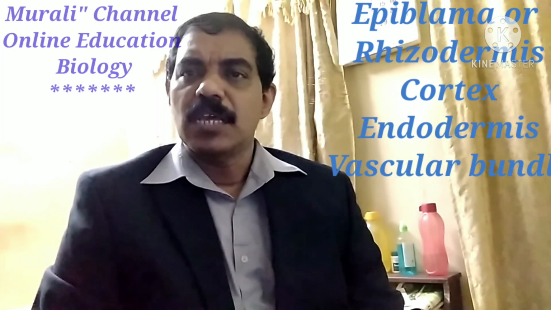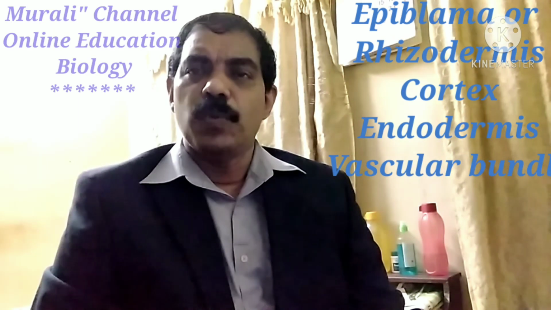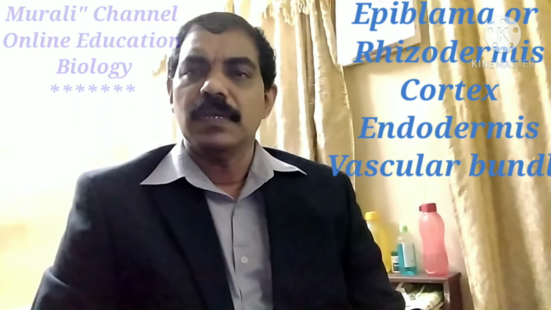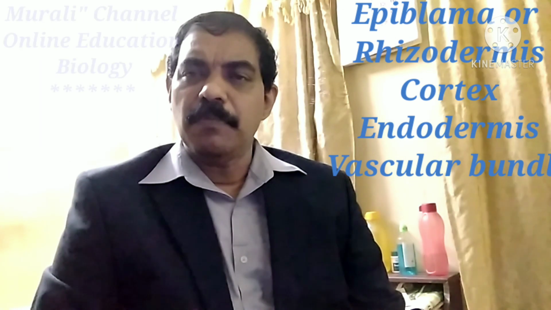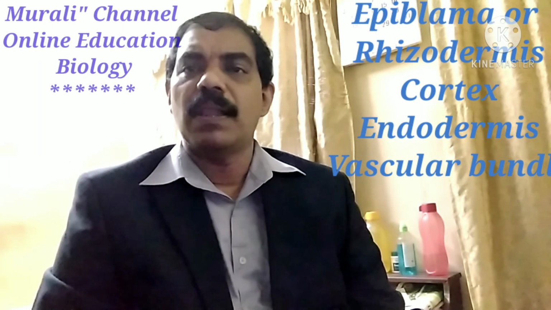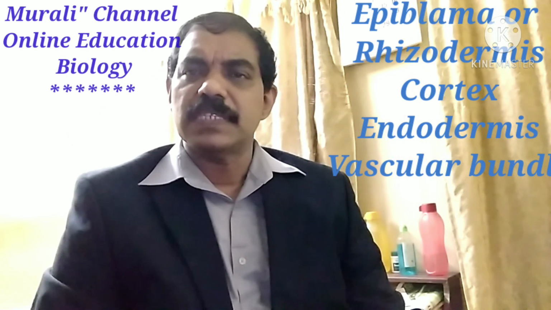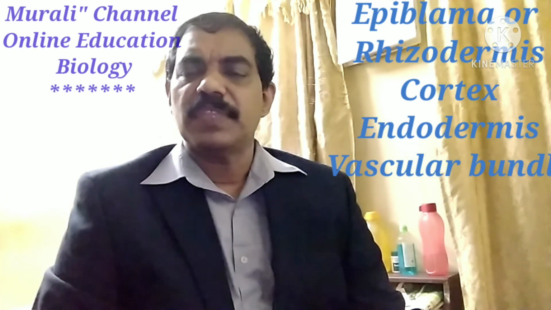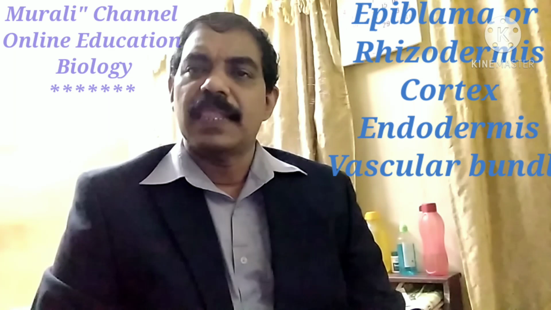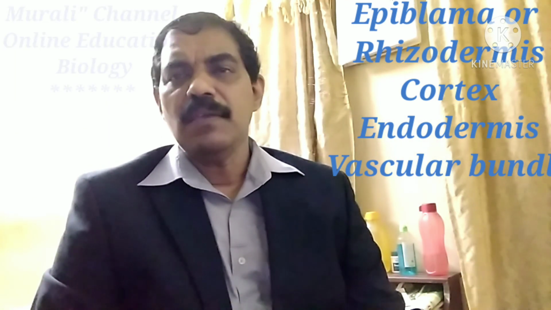Number 2 is cortex. Cortex is many layered, multi-layered with different layers. So epiblemma is single layered, cortex is multi-layered. Number 3 is endodermis. Endodermis is the innermost layer of the cortex, and the 4th one, vascular bundle, has xylem and phloem.